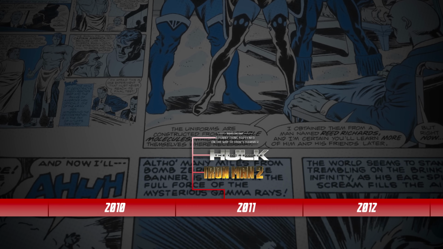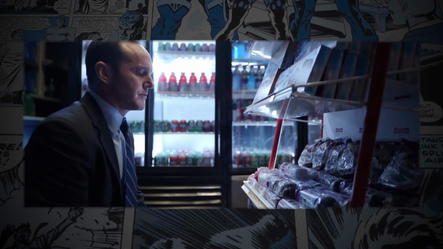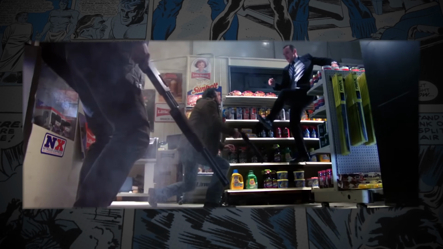In our first one-shot to occur during Fury's Big Week, A Funny Thing Happened on the Way to Thor's Hammer, we follow Agent Phil Coulson as he stops a robbery on his way to New Mexico, which ties in with the events in Thor.